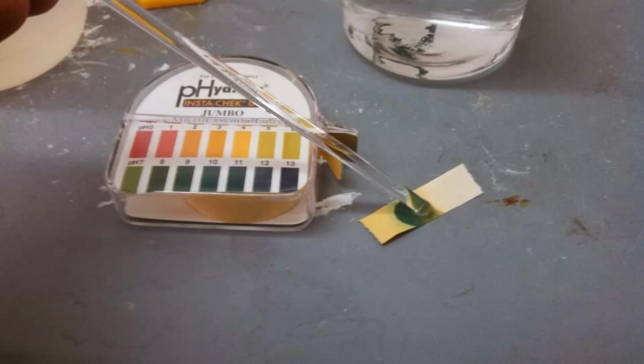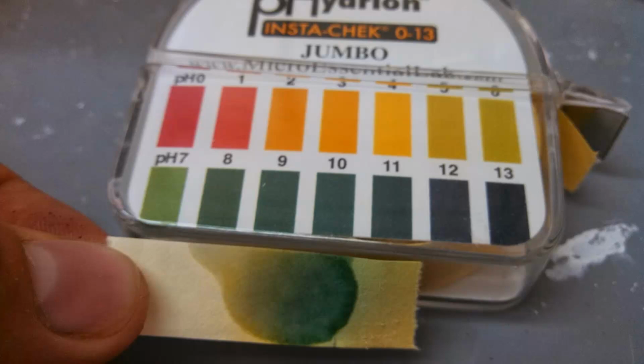You dip your stirring rod into the solution, touch it to the pH paper, and then read the pH while it's still wet, right away. The color will change over time.